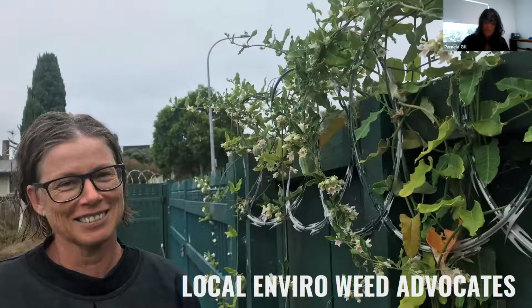Moth plant awareness raising, education and control on private lands are a focus for these locals on the Whau River between Ash Street, Great North Road and the Avondale Racecourse.